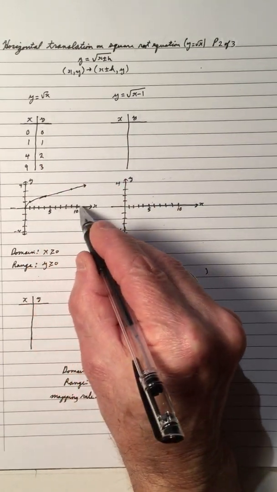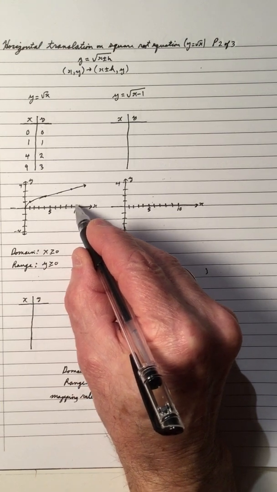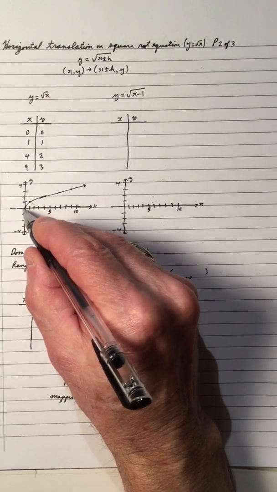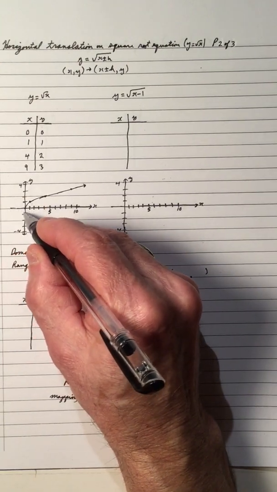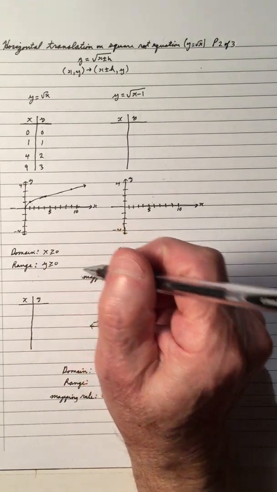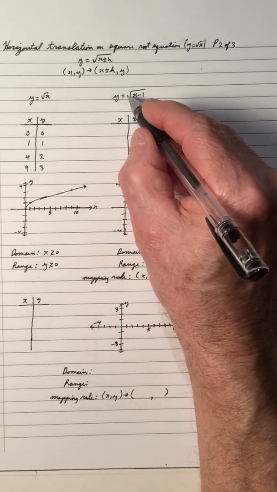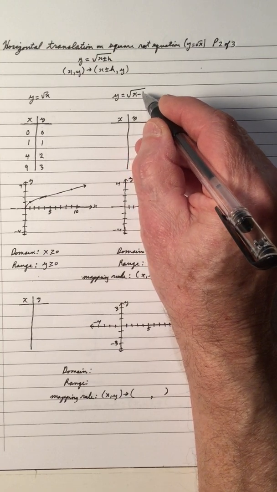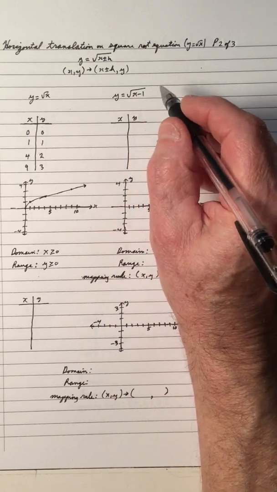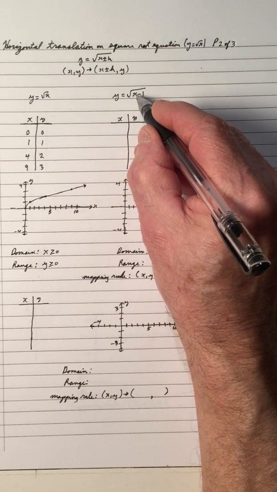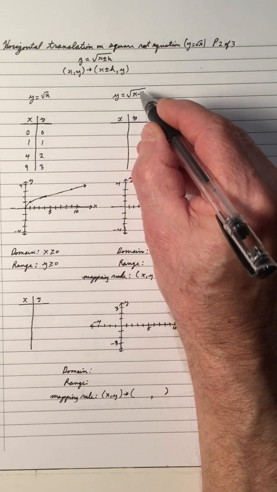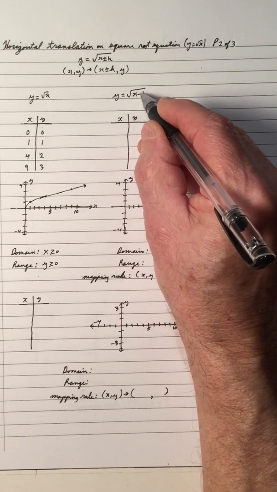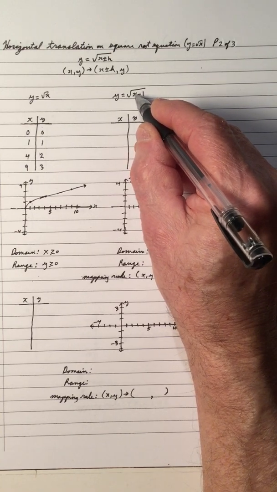The x's are moving to the right, and the y's are moving up in this graph. There's no x's to the left of 0, there's no y's below 0, negatives. So let's look at y equals root x minus 1. So we know, or should know, that in a square root we cannot have a negative underneath the root. So if I put a 0 in this root, I'll get a negative 1, so I can't put a 0 in.